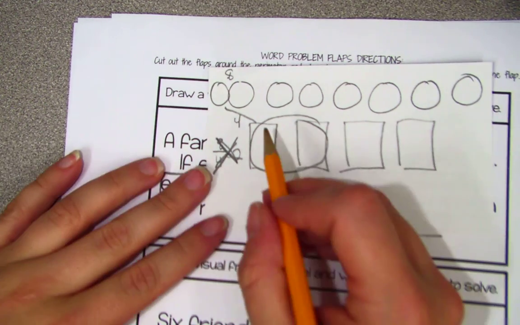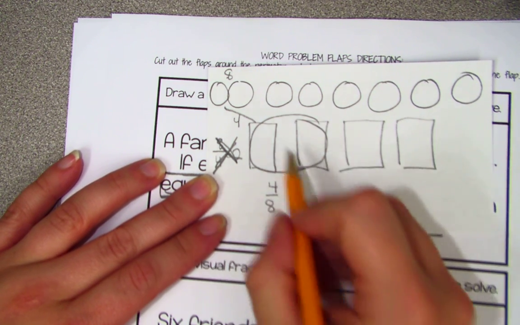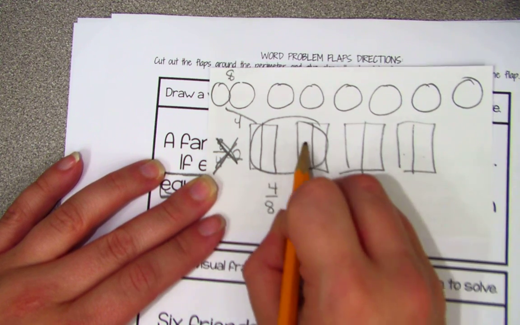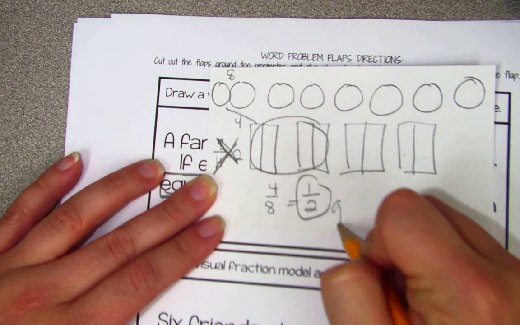So that means that 4 is going to go on top of 8. And if I were to split them equally, there'd be 1, 2, 3, 4, 5, 6, 7, 8. There'd be 8 of them. So they're each going to get half a gallon.